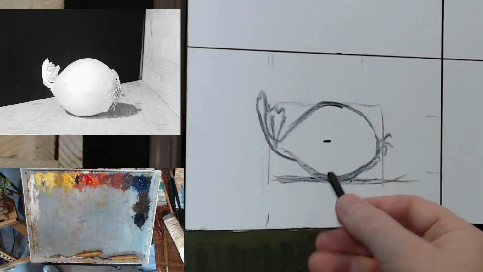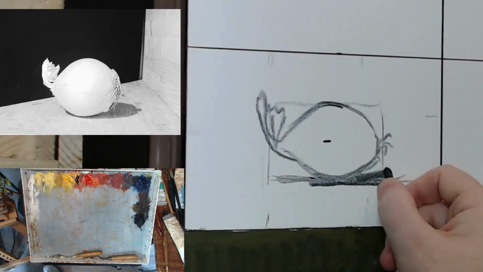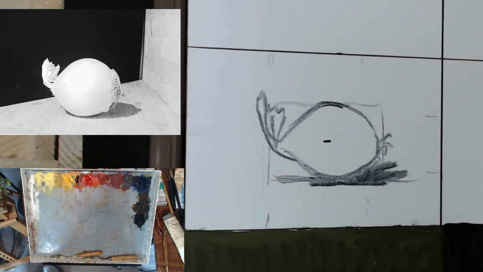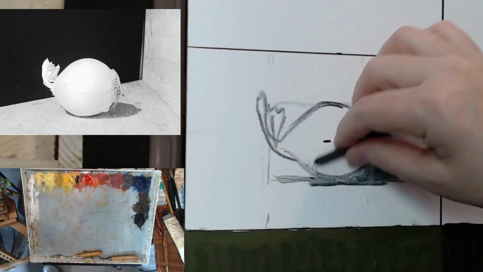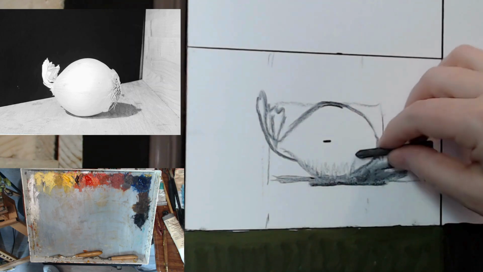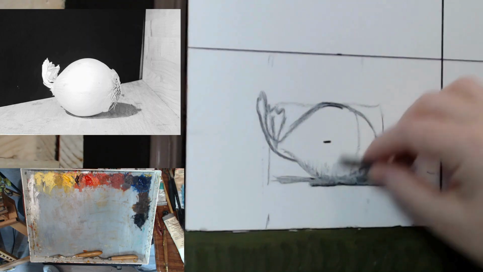Now, the really dark part is going to be right here. And we're going to have the shadow right there. I can see and I know that we have a little bit of shadow underneath here, and we've also got shadow here.